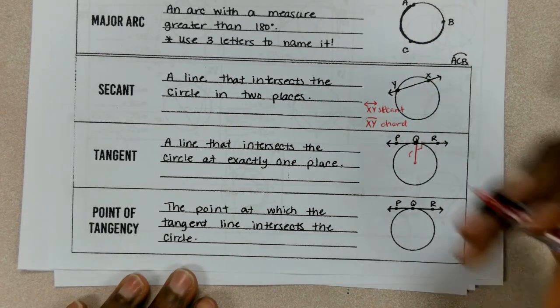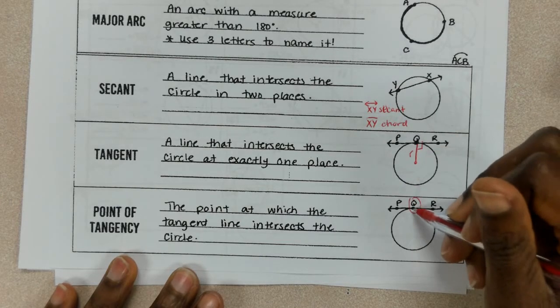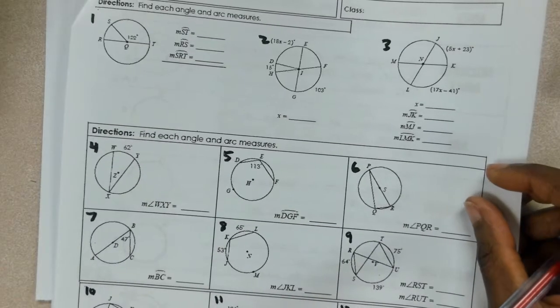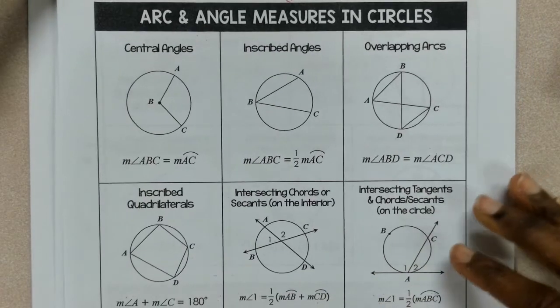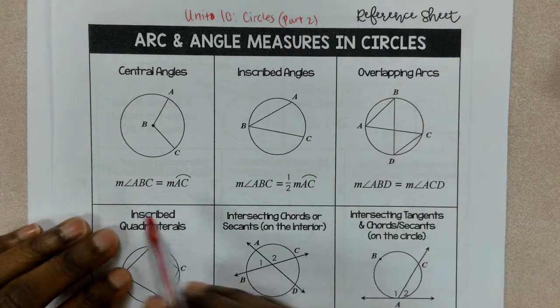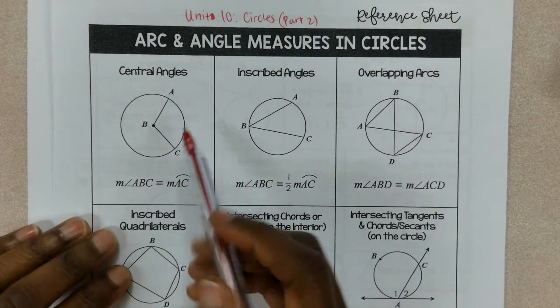And then the point of tangency is point Q. It's the point where the circle and the tangent line meet. Okay. So that was on the back of this second packet that I gave you. But this reference sheet is going to be key for us to fill out this first packet. The reference sheet has on it, for each of the types of angles, what you would do to solve for missing arcs and angles.